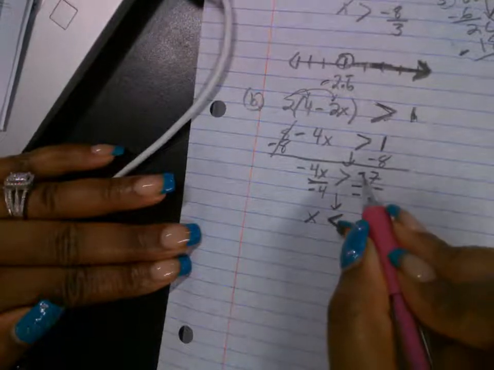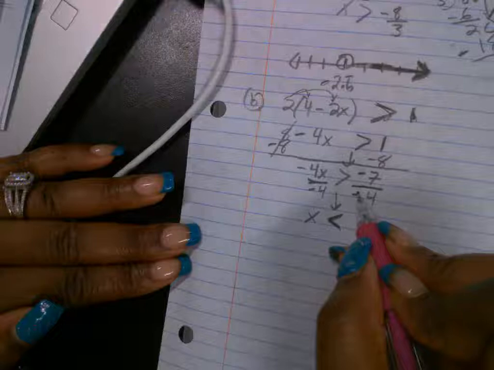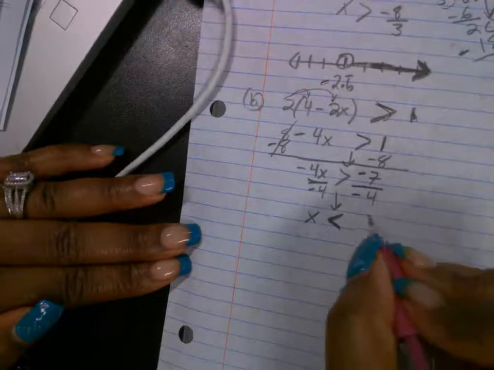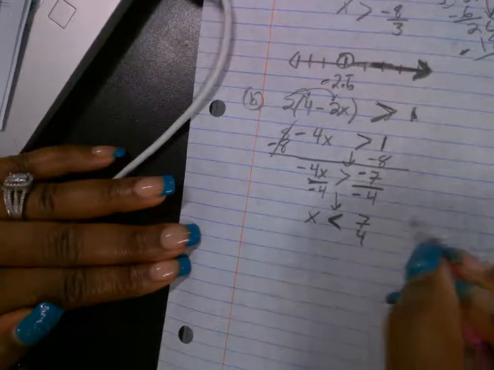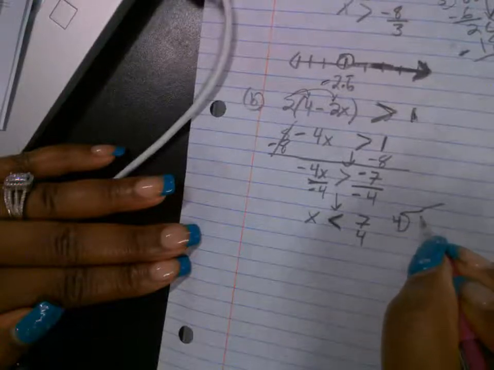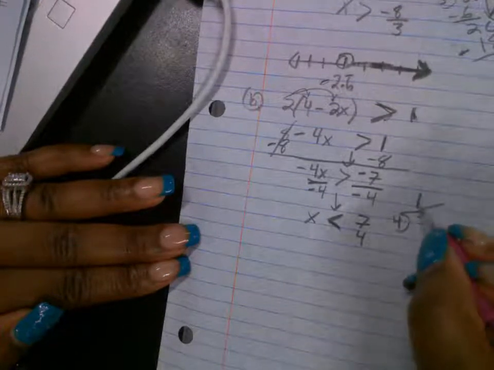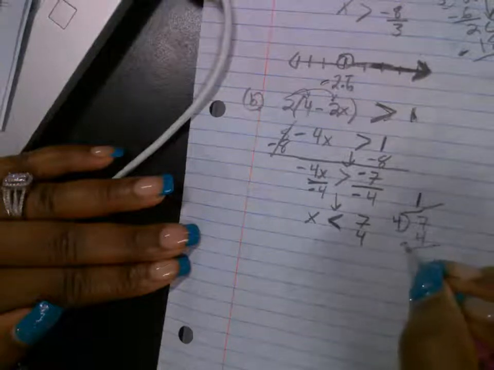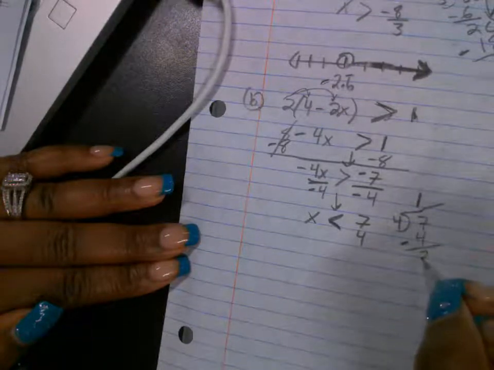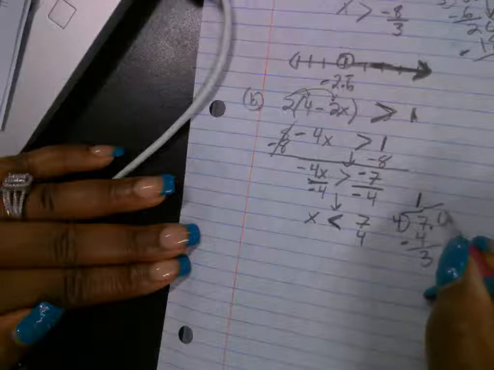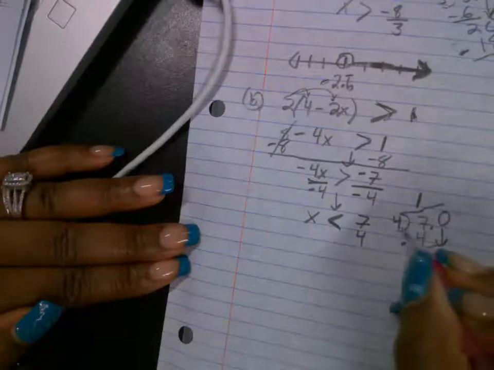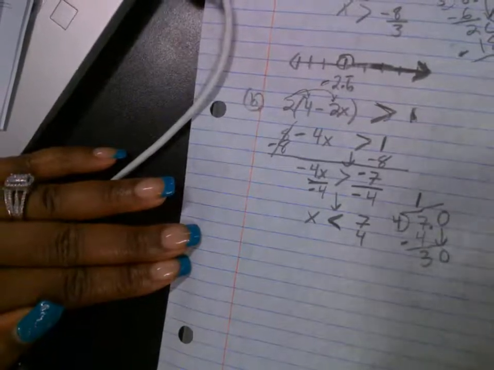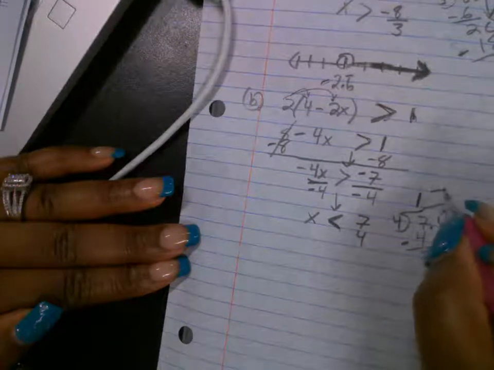Less than. What's a negative divided by a negative? A positive. So 7 over 4, when we divide, how many times will 4 go into 7? 1 time. That gives me 4. This gives me what here? 3. Add a decimal and a 0. How many times will 4 go into 30? 7 times.